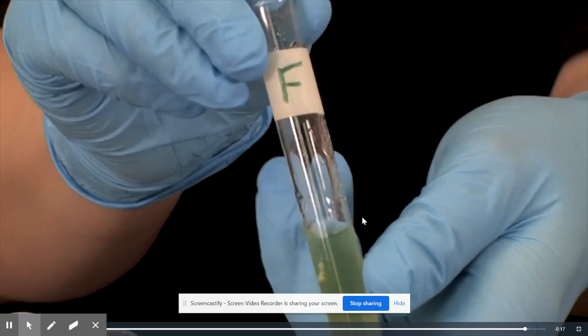Not sure if you can see here, but this is a gel. A gel did form here. There was no color change, temperature change or gas, but you did get the precipitate, which is a gel form, and therefore a chemical change occurred.